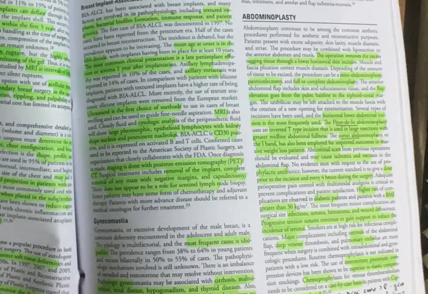Several types of incisions have been used. Horizontal lower abdominal incision is the most frequently used. Another one is the inverted T-type incision or Fleur-de-lis abdominoplasty incision. It is used in large resections with greater midline abdominal fullness. So next is corset abdominoplasty, or the eye band, which has been employed for improved outcomes in massive weight loss patients.